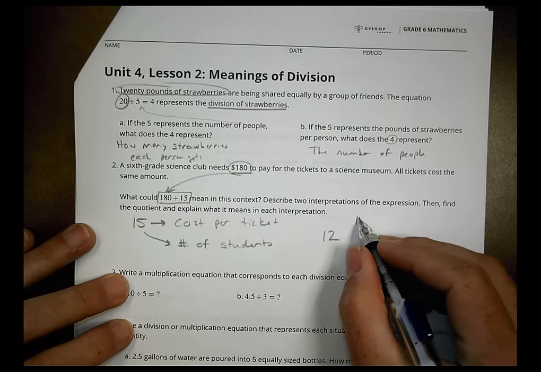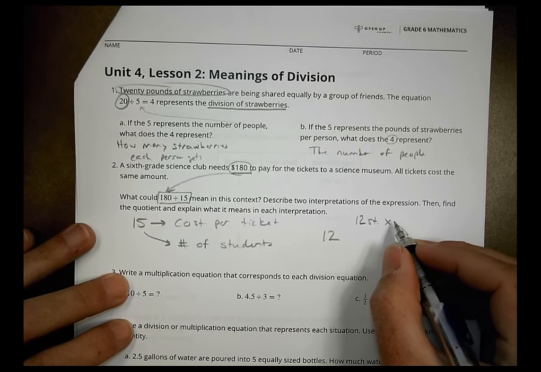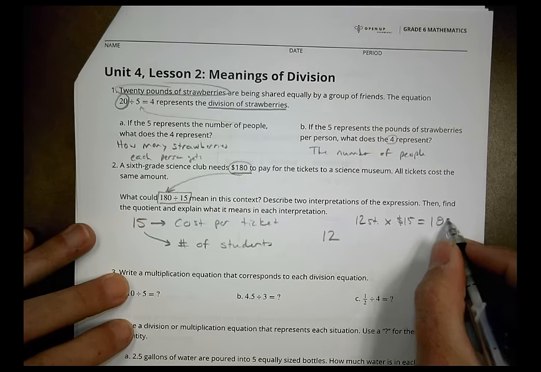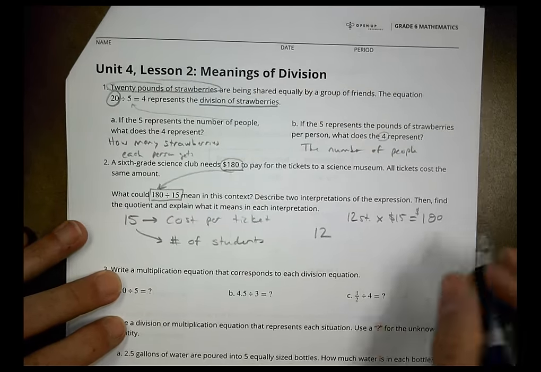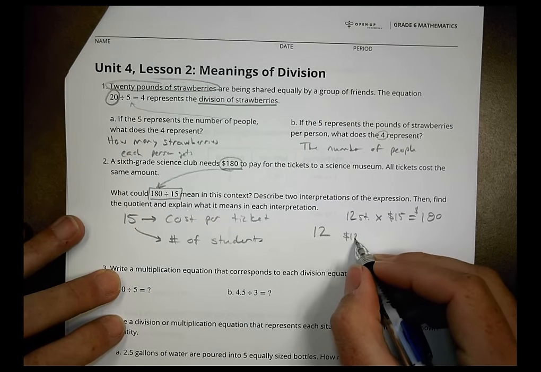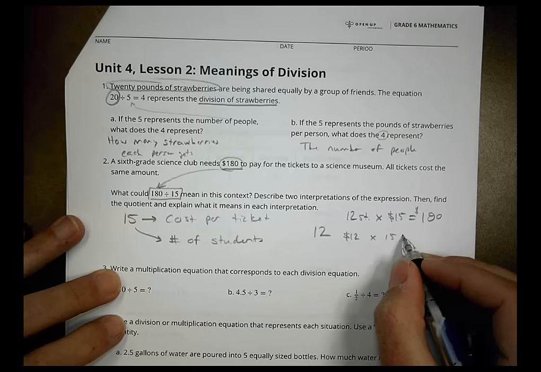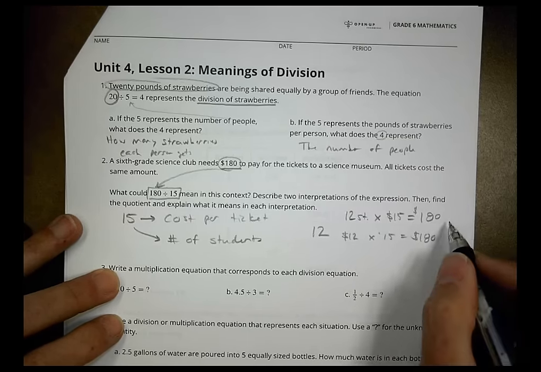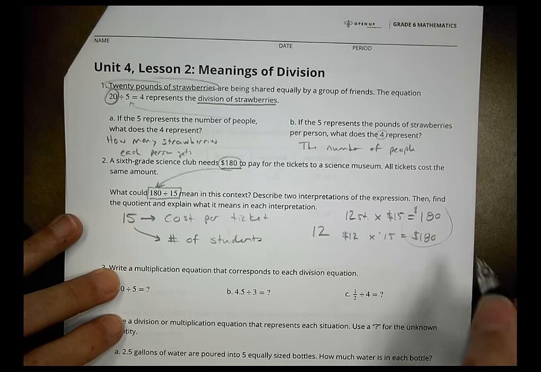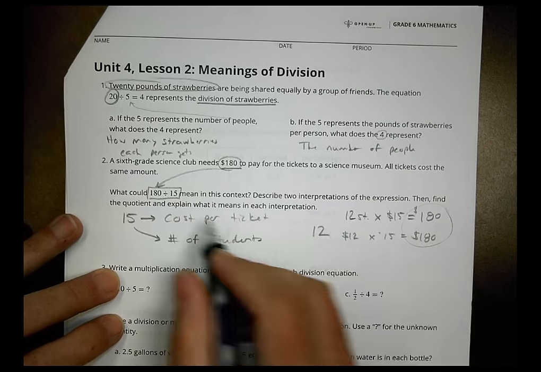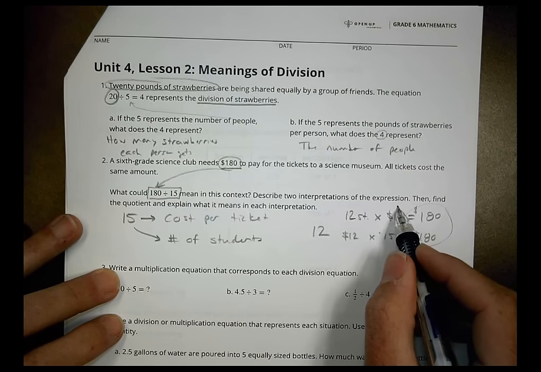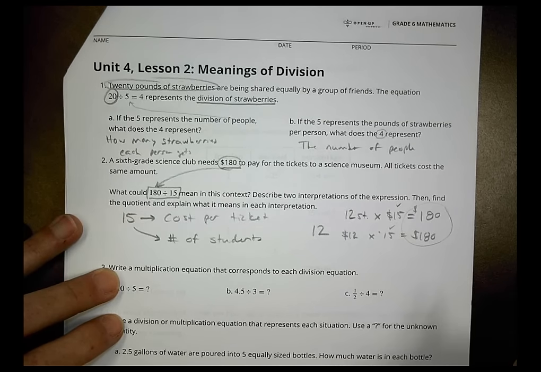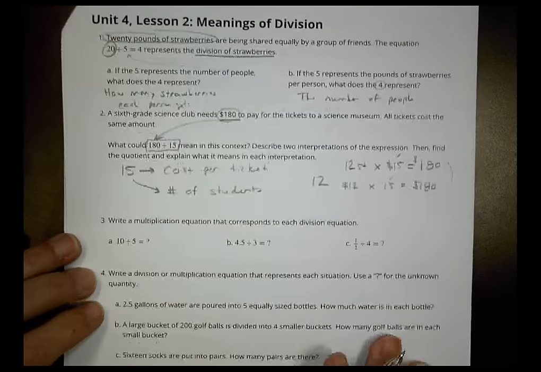I could do 12 students times $15 each equals $180 total. Or I could do $12 tickets times 15 students, but also equal $180. You see, my total ends up being the same, but that number, 15, can be the cost per ticket, or it can be the number of tickets, but that also changes what the 12 means as well. Okay?